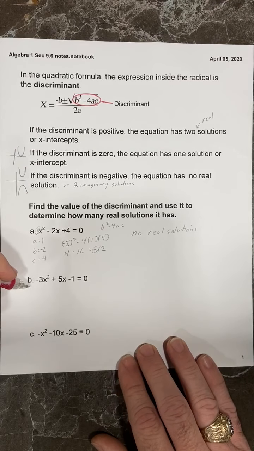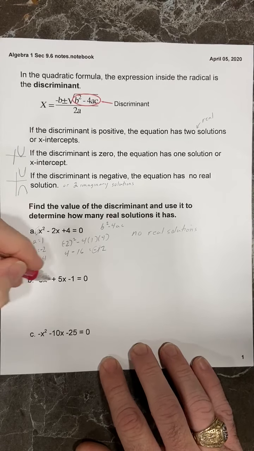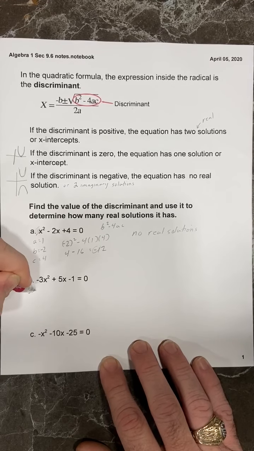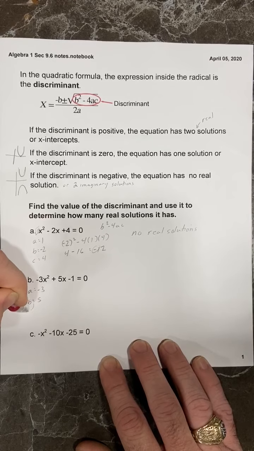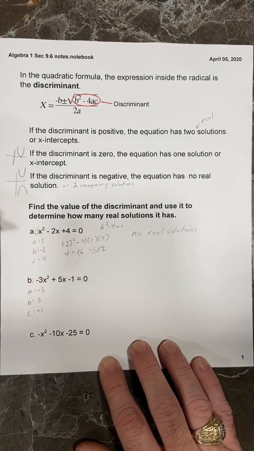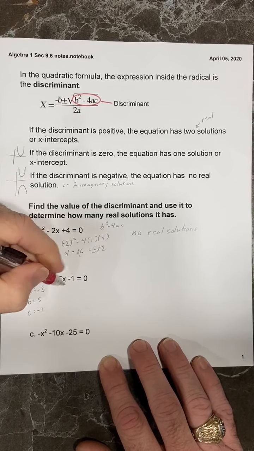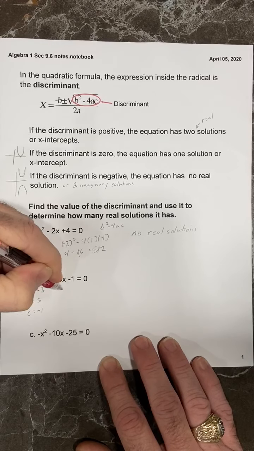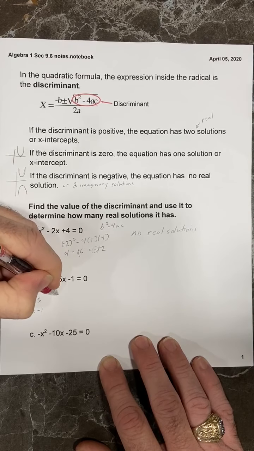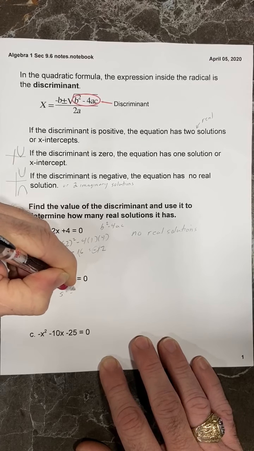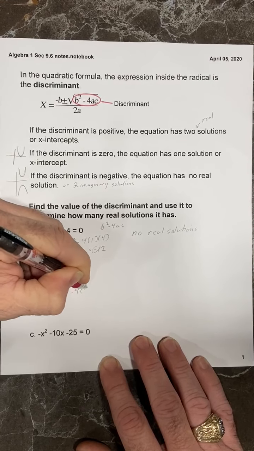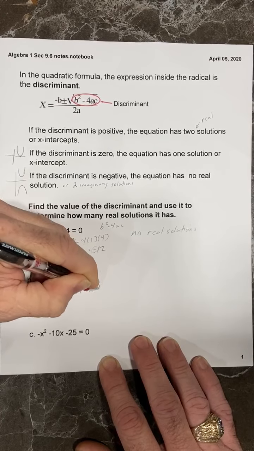All right, so the next one, identify our a is negative 3, b is 5, and c is negative 1. So b squared is 5 squared, minus 4 times a, which is negative 3, times c, which is negative 1.